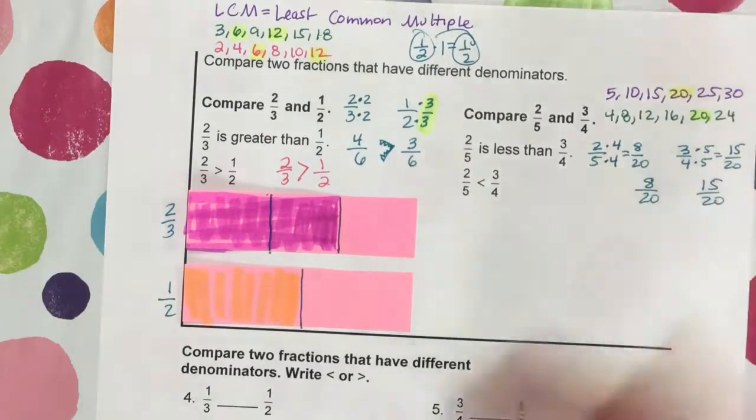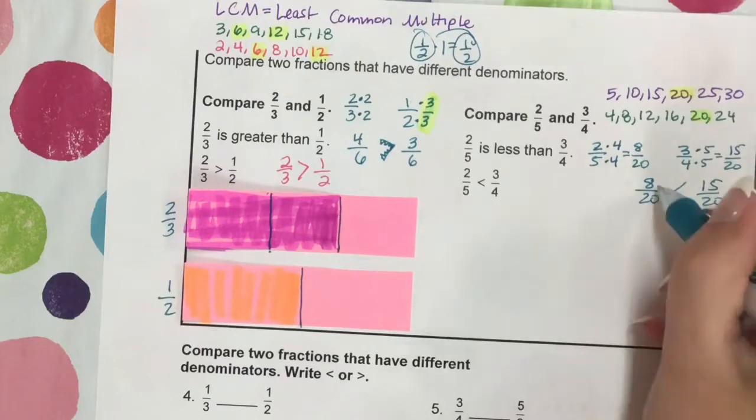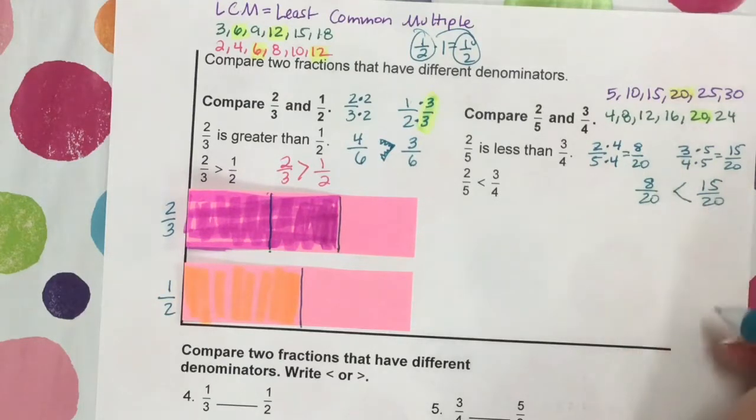So now that they have the same denominator, it's very easy to compare. Is 8 bigger or is 15 bigger? And I think it's obvious that 15 is bigger, so we would say 8/20 is less than 15/20. So that's great. Now what we're going to do is look at it visually.